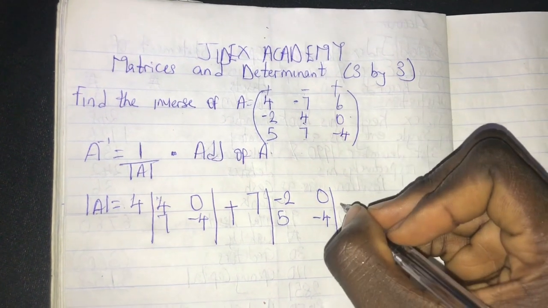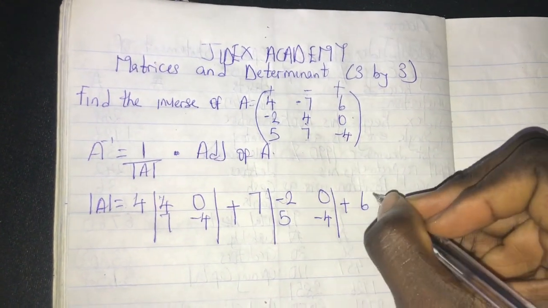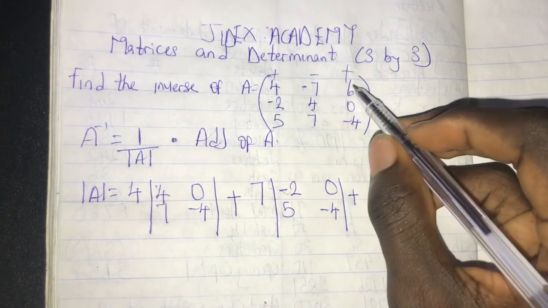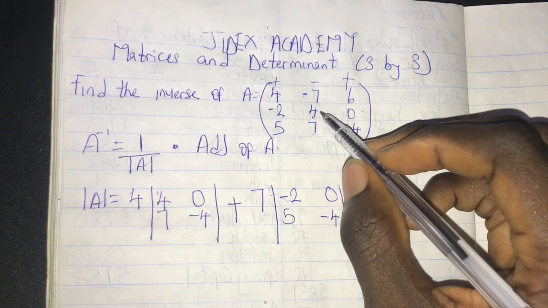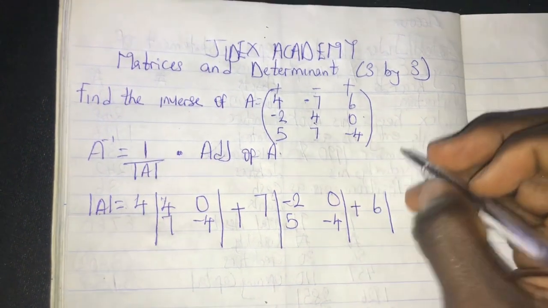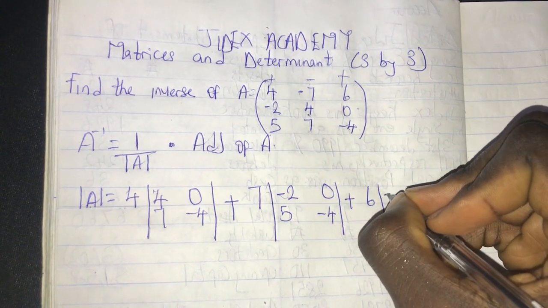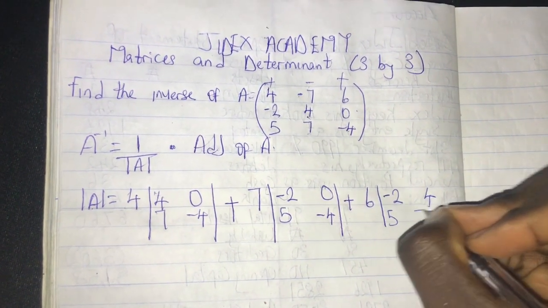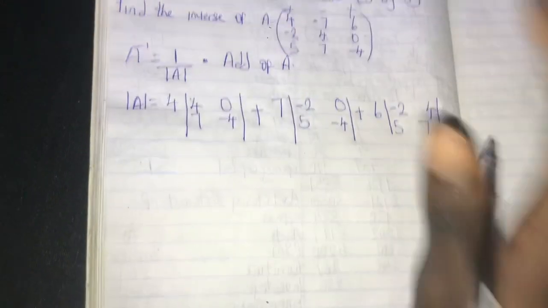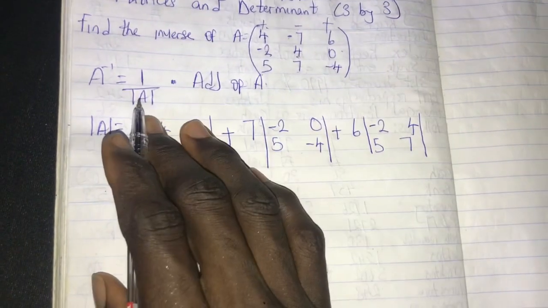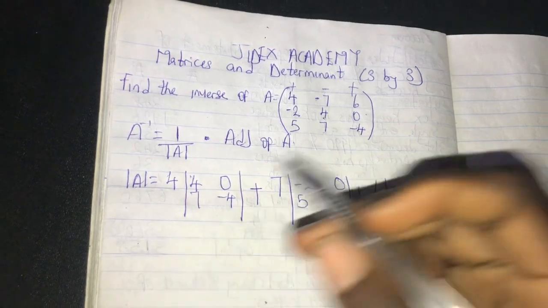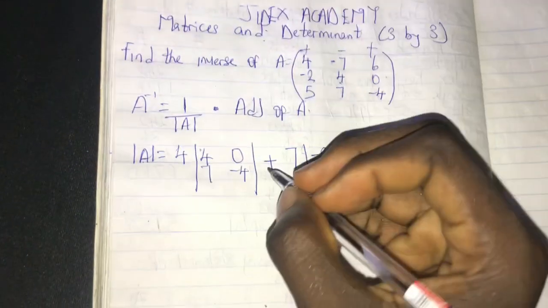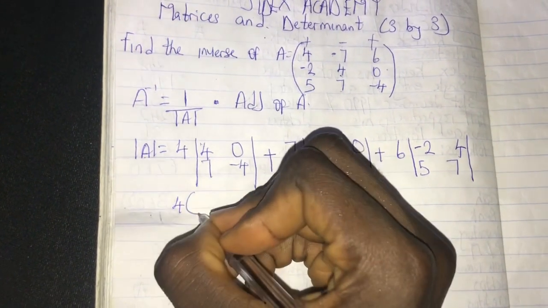Then our plus sign comes in, plus 6. If you close this row and this column, I am left with 2, 4, 5 and minus 7. That is step 1 to get the determinant of 3 by 3. There's another way of getting the determinant, and that is Sarrus' rule, but I won't be doing that in this video. So without wasting much of our time, 4 into bracket.